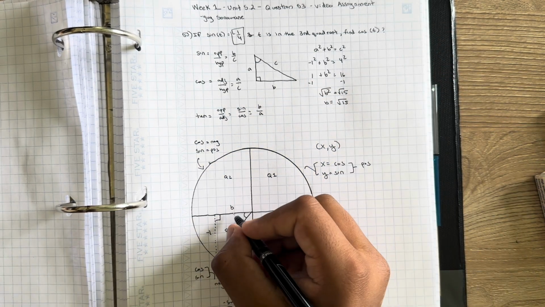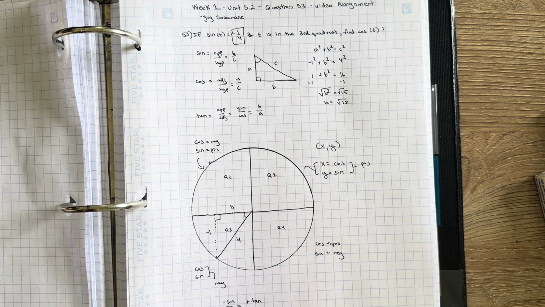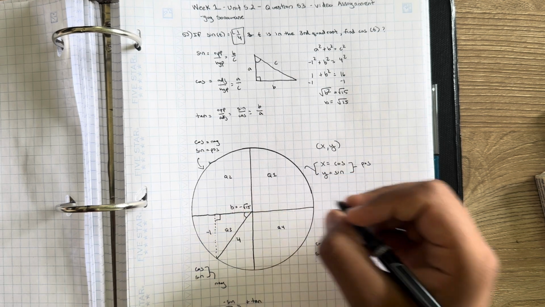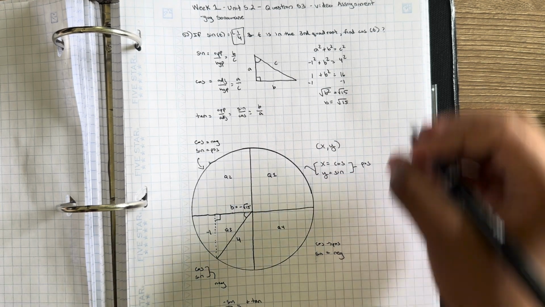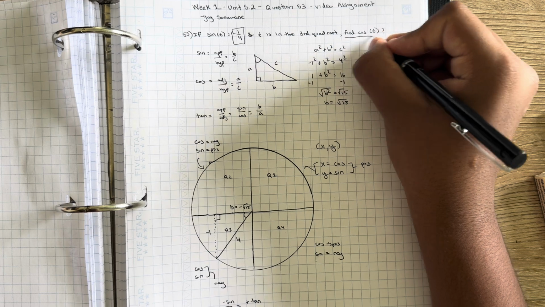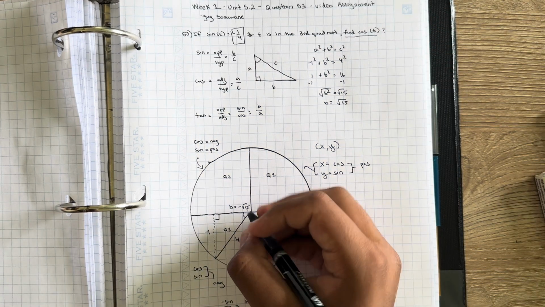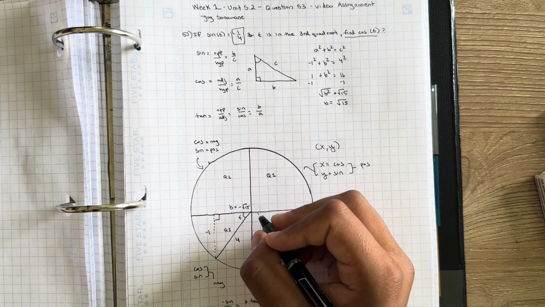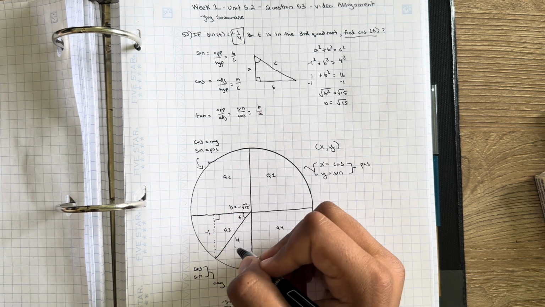But remember, in the third quadrant, both cosine and sine are negative. That's why our b value is going to be negative square root of 15. But we're not done yet. The question asks us find cosine of t. Well, we know our sine of t here is negative 1 over 4.